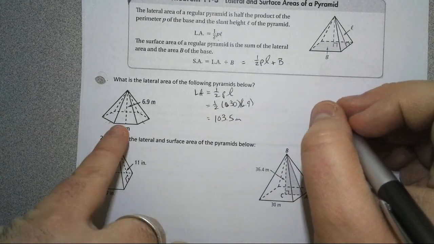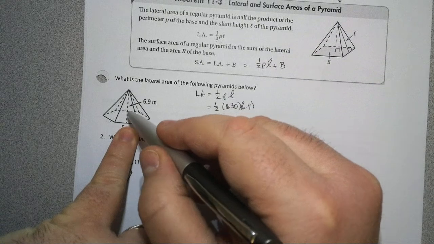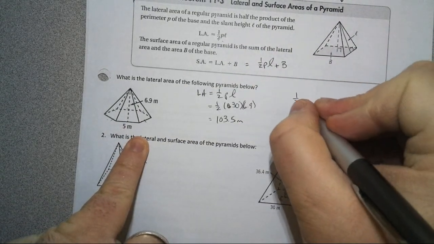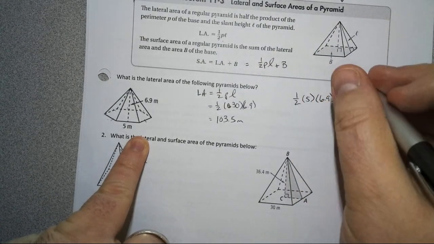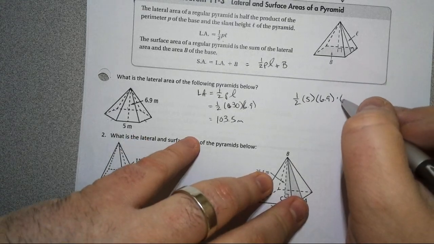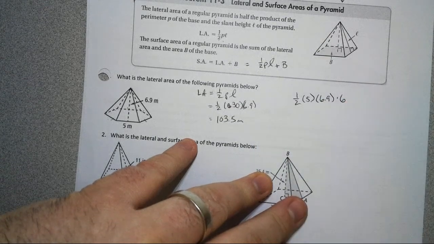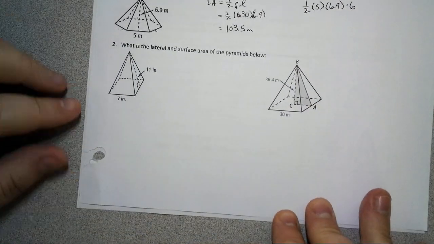Now, same thing. There's 6 triangles, right? If this is a regular hexagon, you could find the area of one triangle and multiply by 6. So if we do 1/2 times 5 times 6.9, and then multiply it times 6, you can see where this formula is coming from. 6 times 5 is 30, and then 1/2 of 6.9. And so that's just another way you can go about doing that.